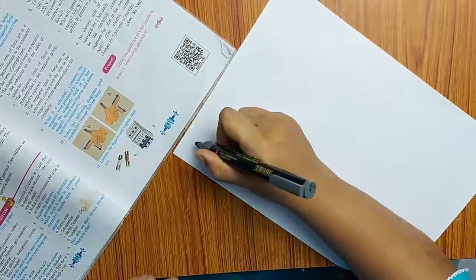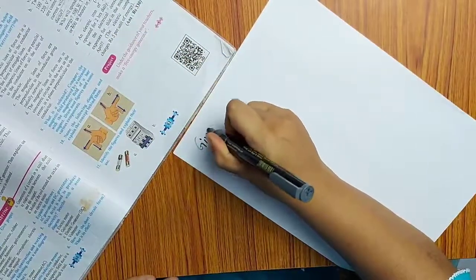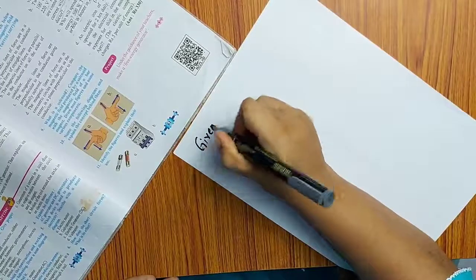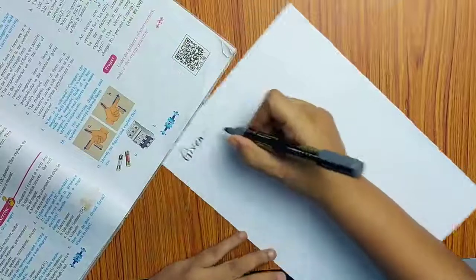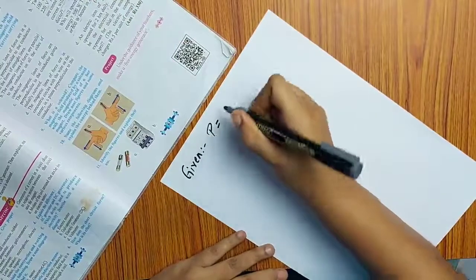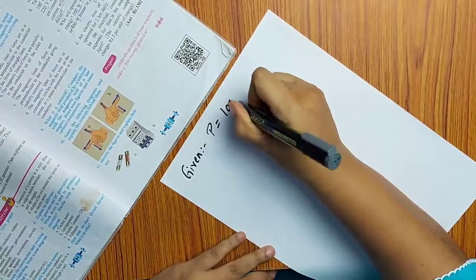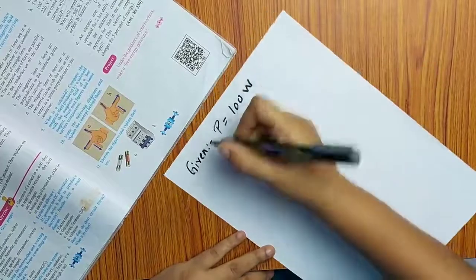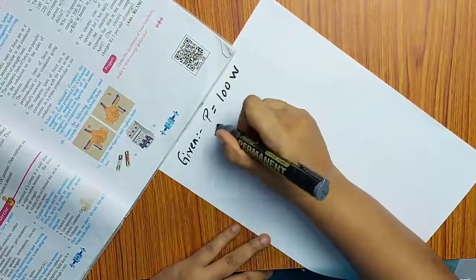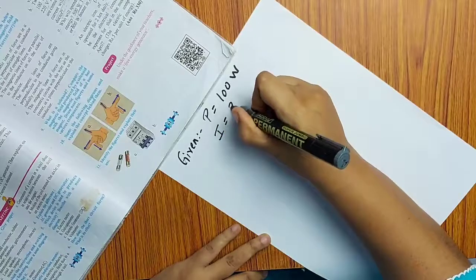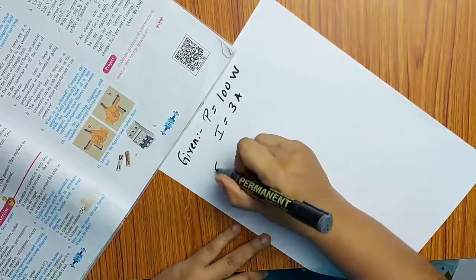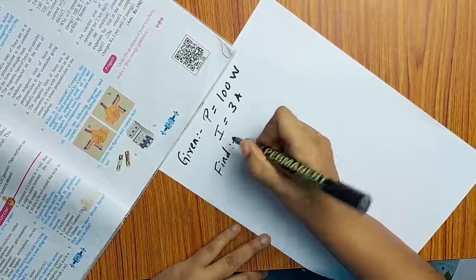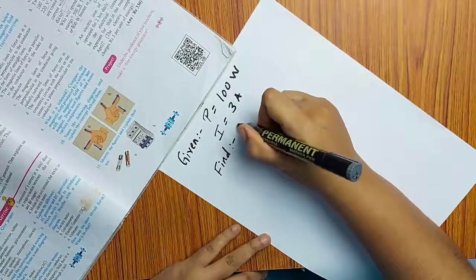Now in this case, we will note down what is given. The heat energy, which is nothing but power, P is equal to 100 watt is given to us, whereas the current, which is I, is given to us as 3 ampere. We are supposed to find out the resistance.